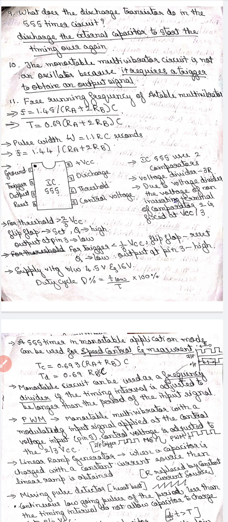For threshold greater than 2/3 VCC, the flip-flop is set, Q is high, and output at pin 3 is low. For trigger less than 1/3 VCC, the flip-flop is reset, Q is low, and output at pin 3 is high.